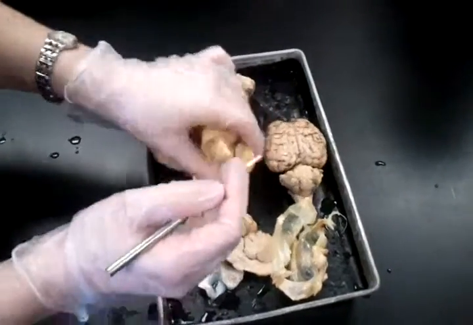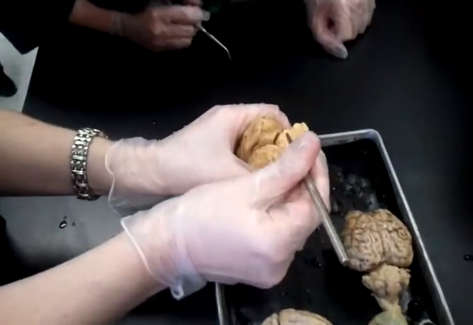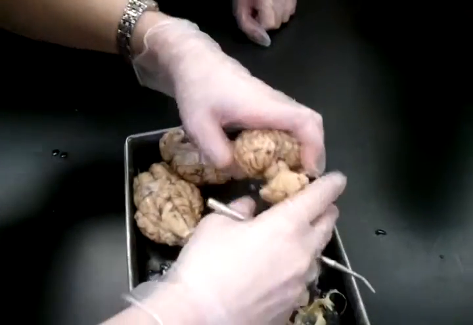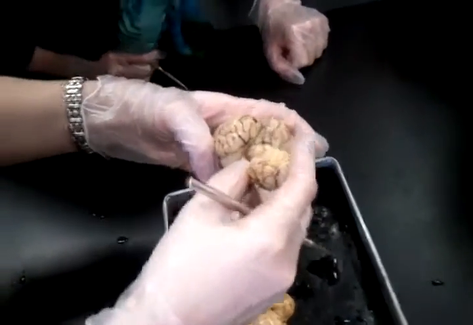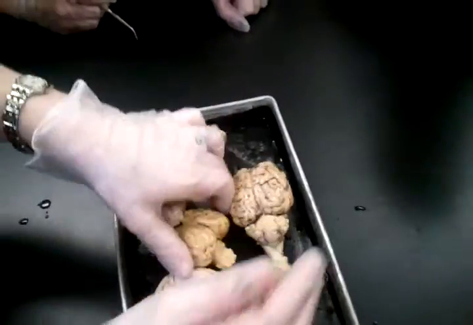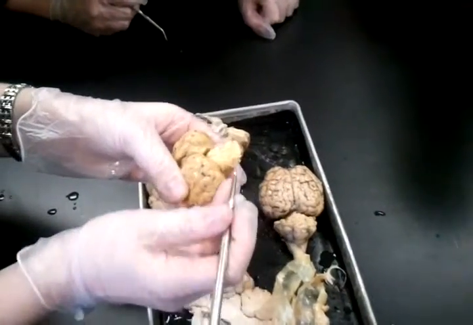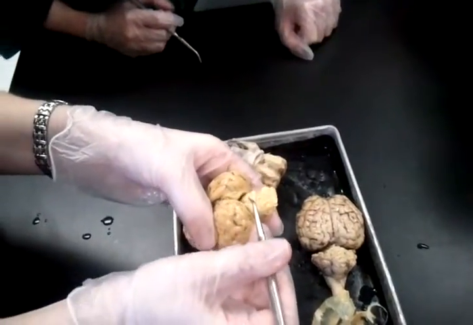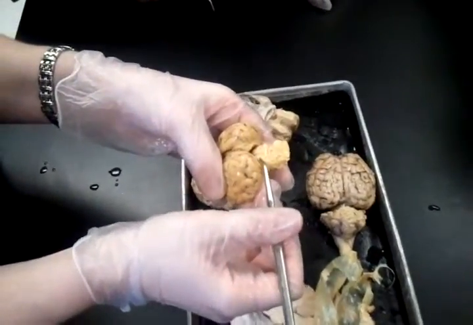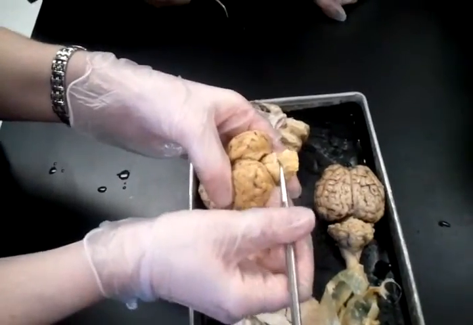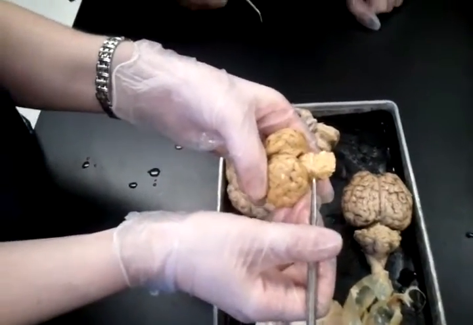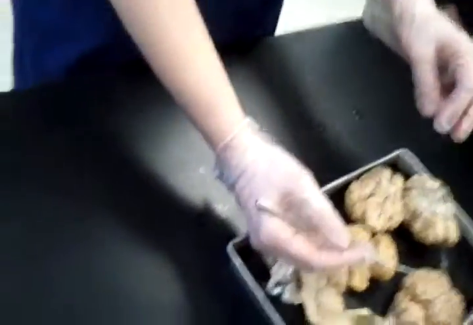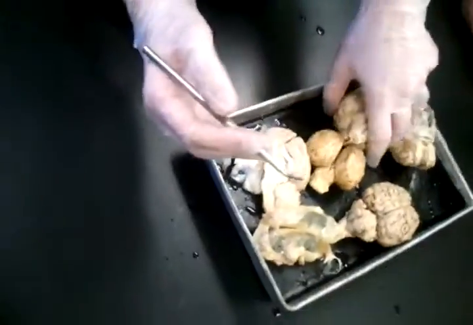Okay. This also shows the corpora quadrumina, which, if you kind of pull this apart, you can see it. So this one, we basically just remove the cerebellum so you can very easily see it. So the whole thing is the corpora quadrumina. These two, the bigger ones, those are the superior colliculi. These are your inferior colliculi, small ones. So those are the 4 bumps you're talking about, right? Yes, those are the 4 bumps, exactly.